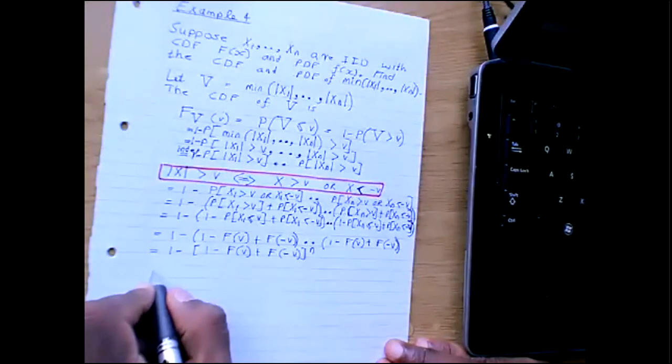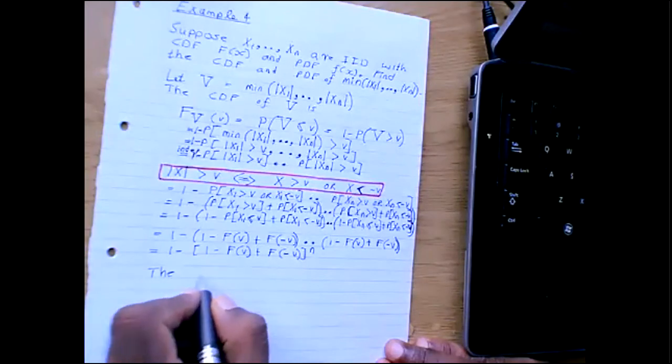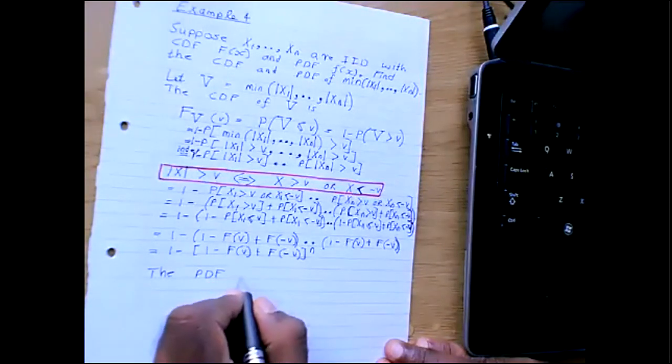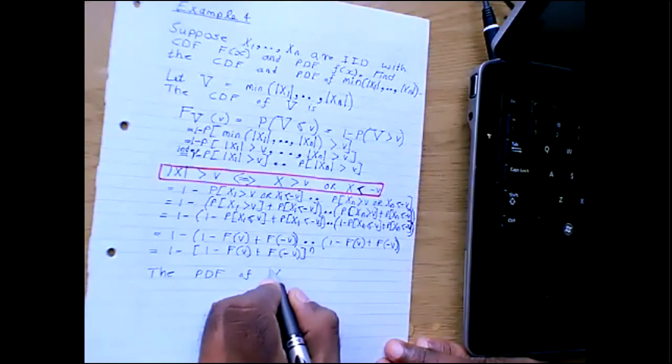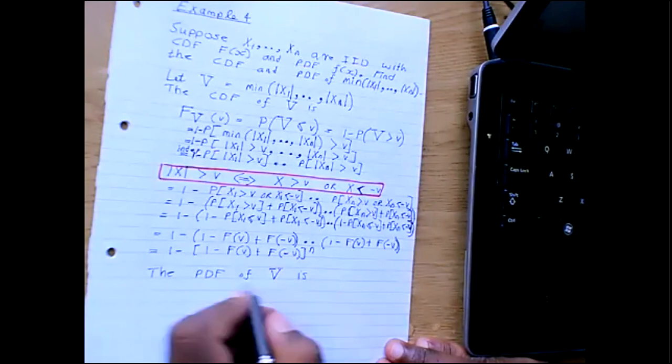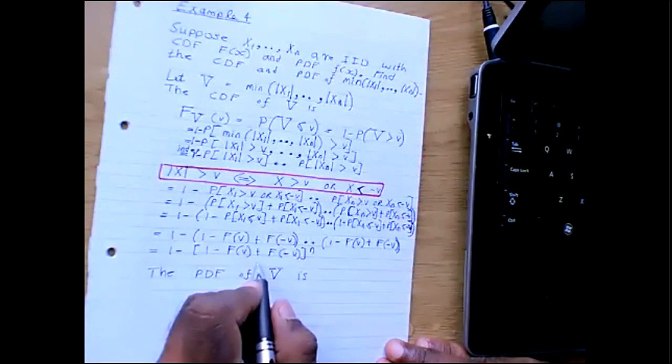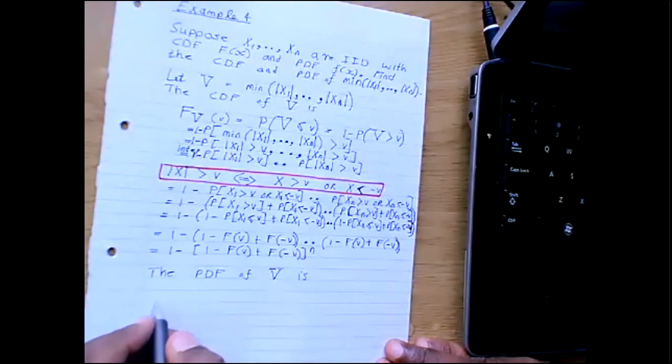Now to find the PDF, you just differentiate this with respect to v.